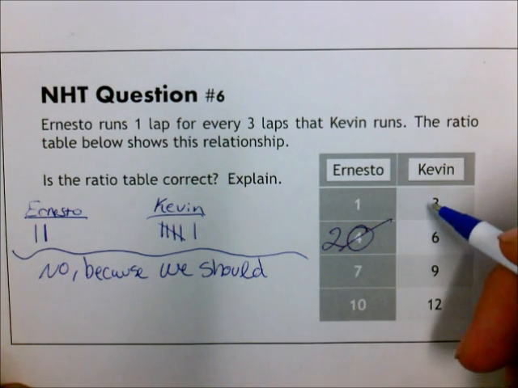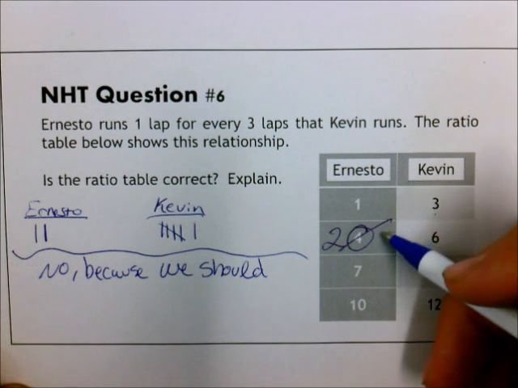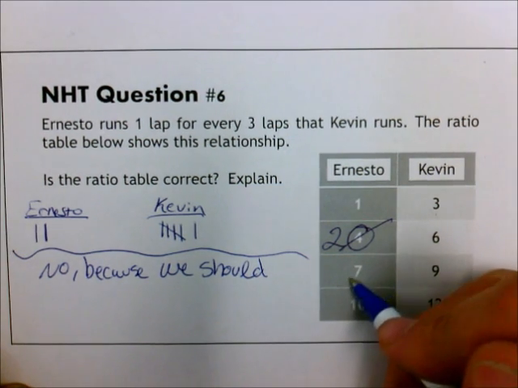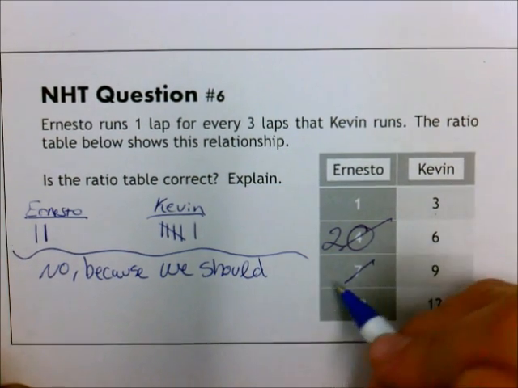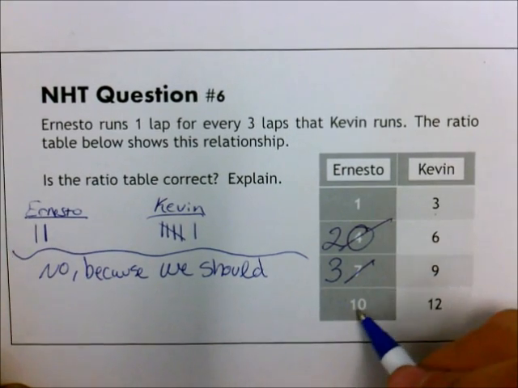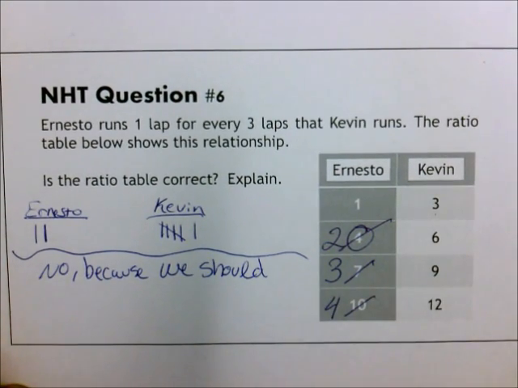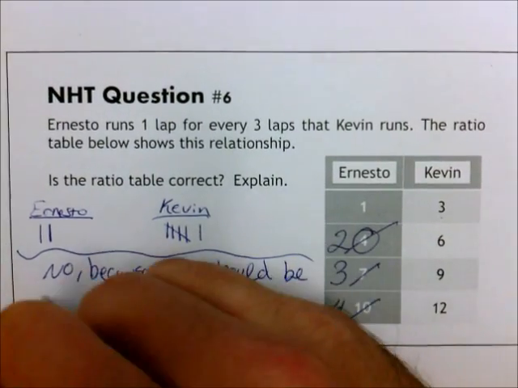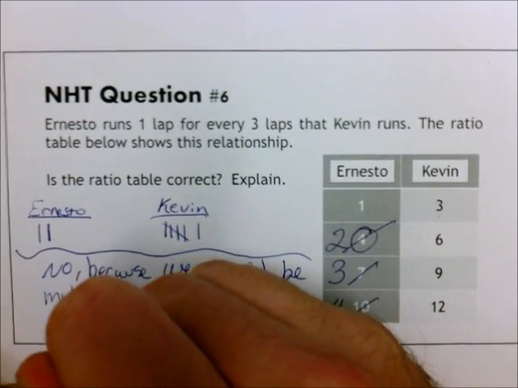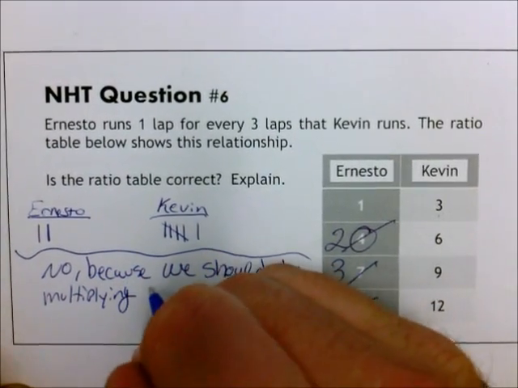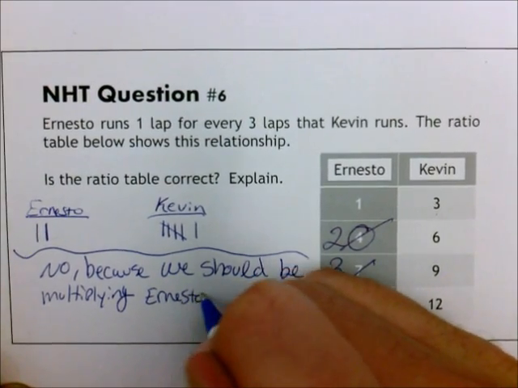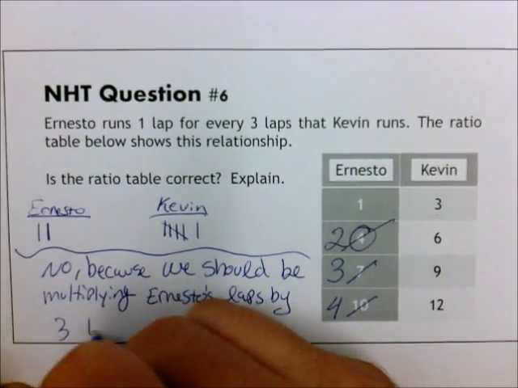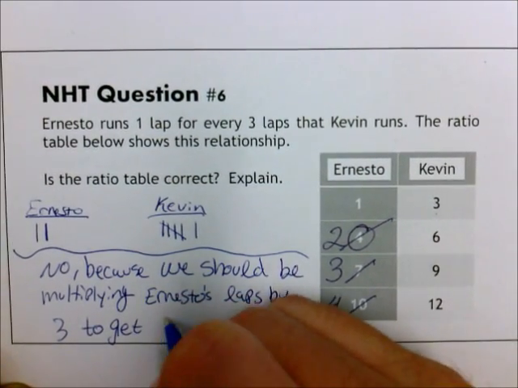So Ernesto times 3 is Kevin's. 2 times 3 should give me 6. So if we're keeping Kevin's the same, the 7 should not be a 7. It should be a 3. 3 times 3 is 9, and that 10 should be a 4. So to finish off, no, because we should be multiplying Ernesto's laps by 3 to get Kevin's.